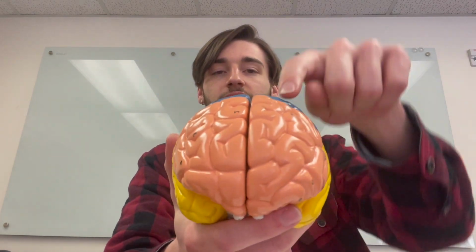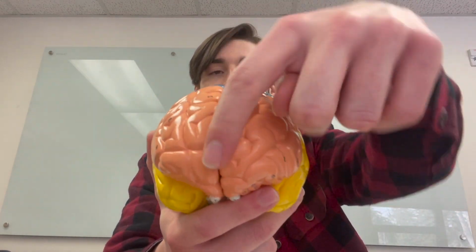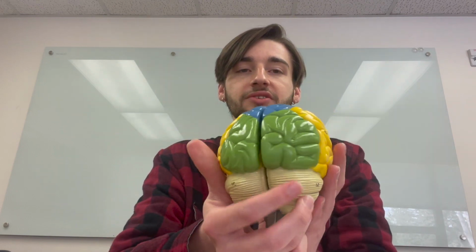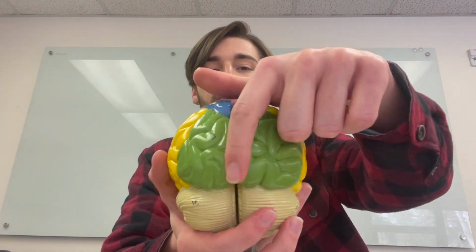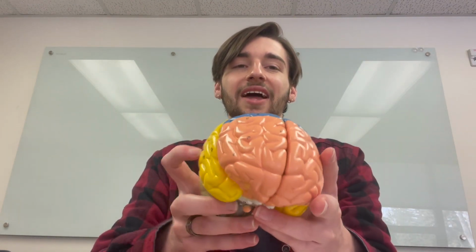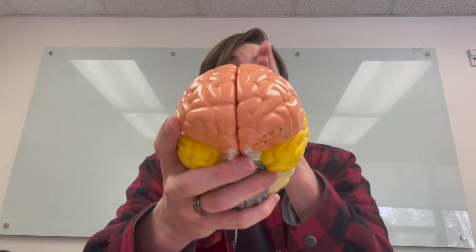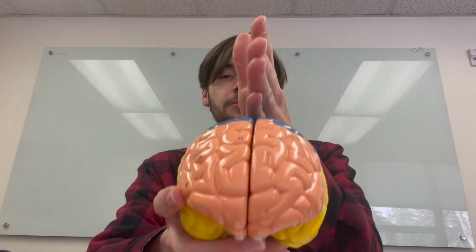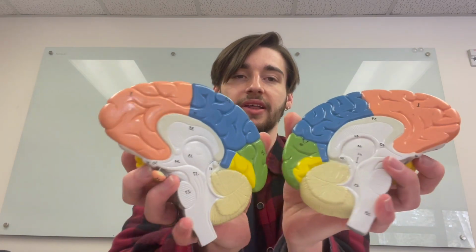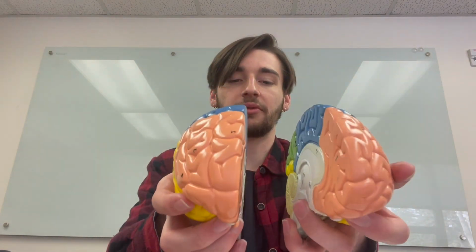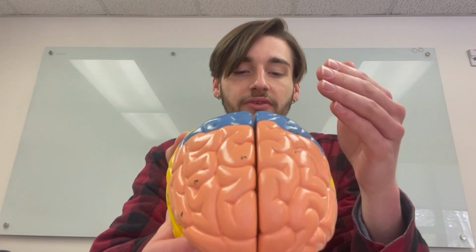All right, now we've got some of the major grooves of the cerebrum. The first one that we need to know is the longitudinal fissure. The longitudinal fissure is going to divide the brain in half, right? From an anterior view and from a posterior view, it divides the brain in half along the mid-sagittal plane. If we took the brain and chopped it in half along the mid-sagittal plane, so we had two halves, that would be the longitudinal fissure. It's a very large separating feature of our brain.